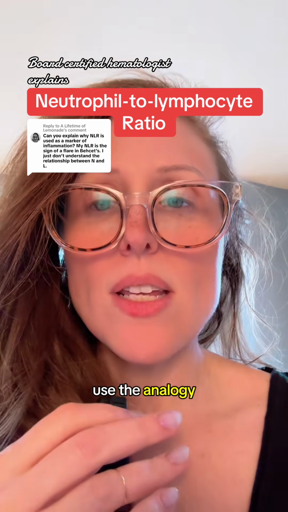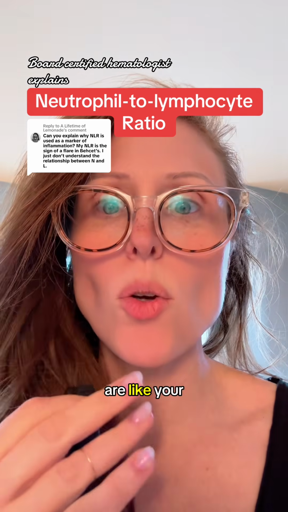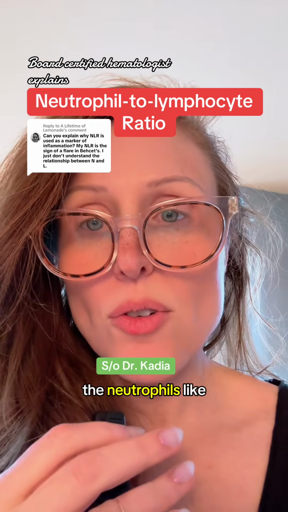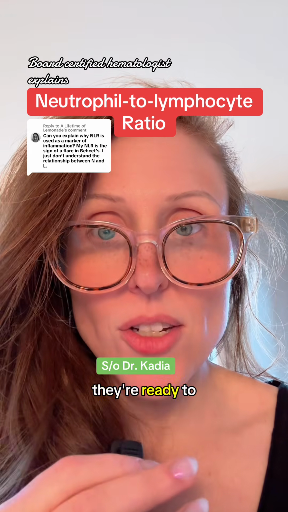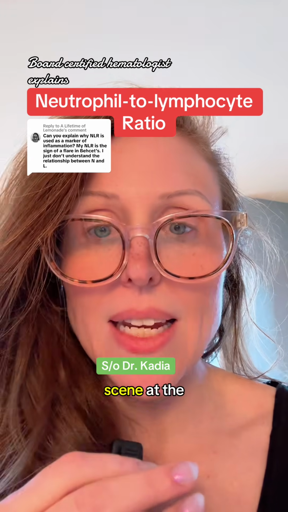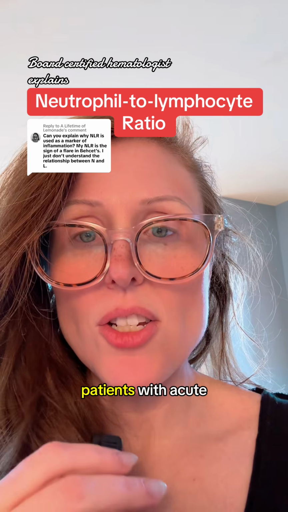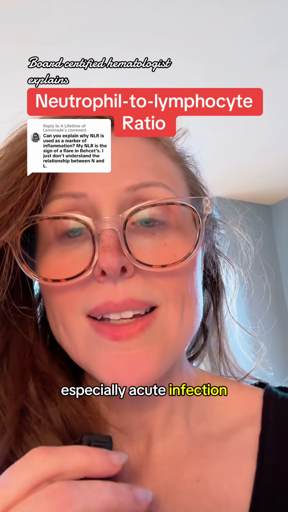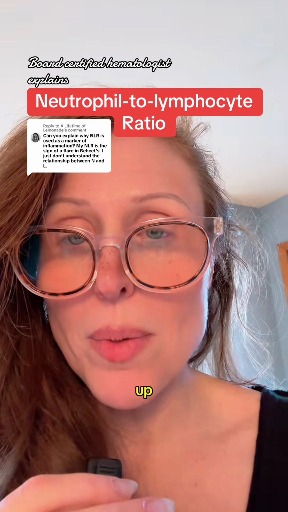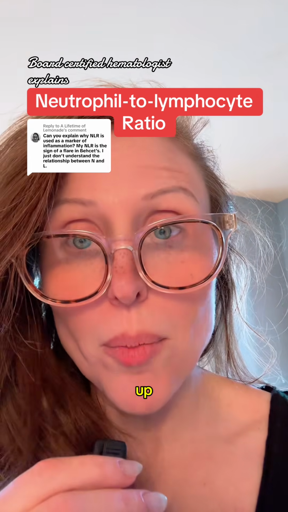So if we use the analogy that your white blood cells, which are an important part of your immune system, are like your military, think of the neutrophils like the Marines. They are the first ones to the fight. They're ready to go. They're going to be first on the scene at the site of infection and inflammation. So it's common when we see patients with acute inflammatory process going on, especially acute infection, to see their white count go up. And when we look at the differential, the percentage of neutrophils has gone up.